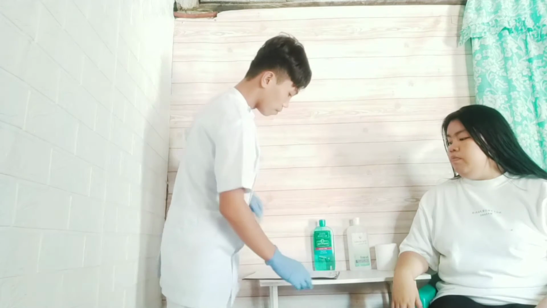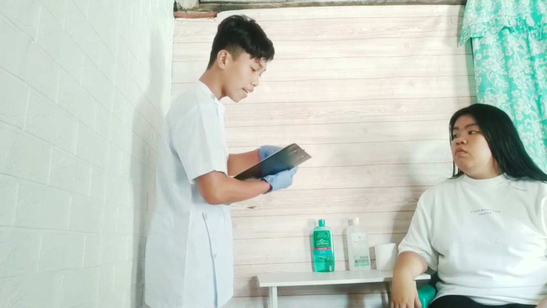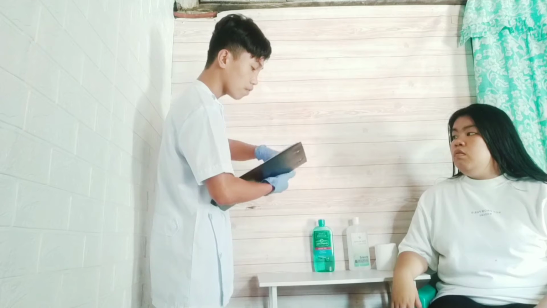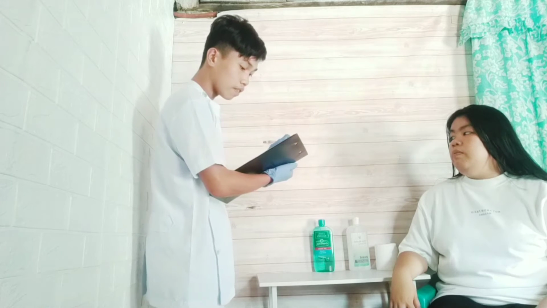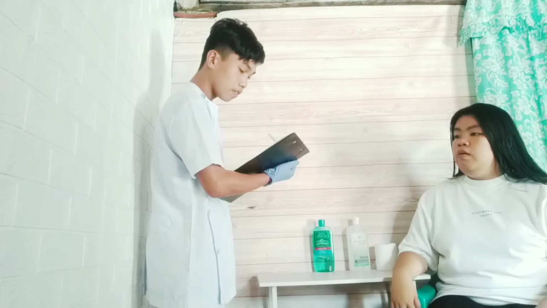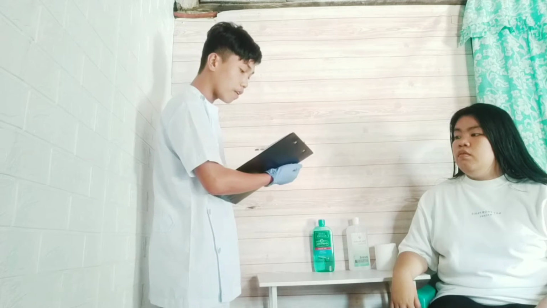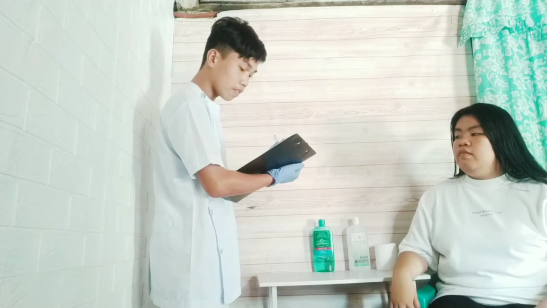Okay lang po. Okay. Are there any skin problems, ma'am, like rashes, skin lesions po? Wala po. Dryness of the skin po? Wala din. How about loss of hair po? Wala po. Have you had any recent trauma to your nails po, ma'am? Wala po. Do you have any medical problems such as peripheral vascular disease or diabetes po, ma'am? None, sir.